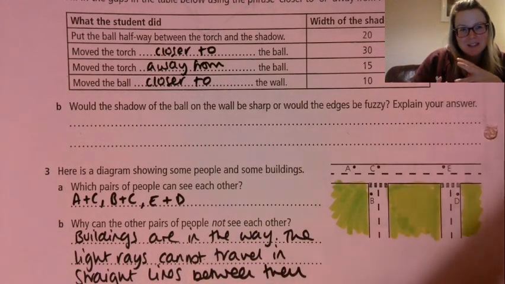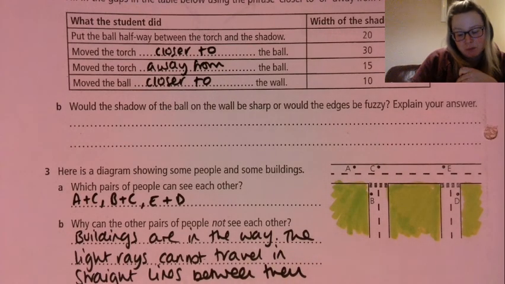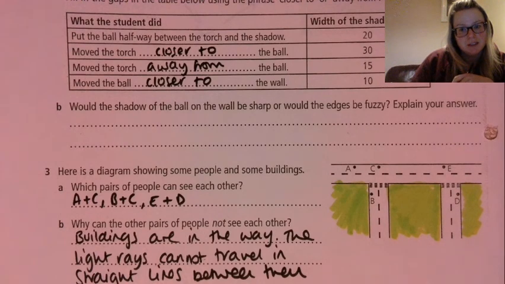So it depends which type of light source you're using there, and that depends on what you have been doing at home. So if you said sharp, you would say because it was a point source of light, and if it was fuzzy, you would say it's because it was an extended source of light.